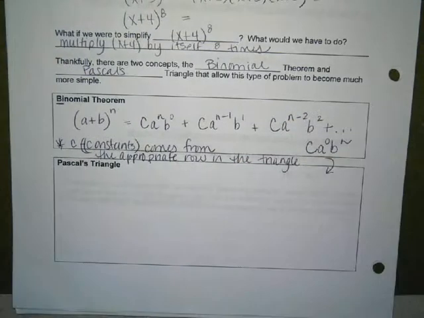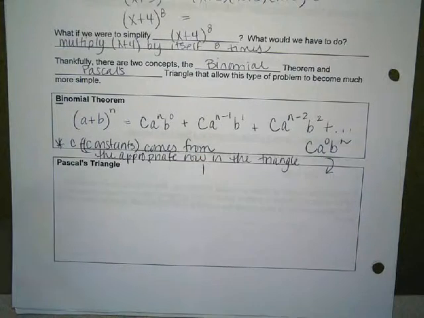Okay, because these constants aren't just one number. They are going to be particular numbers, and it's all based on this pattern with Pascal's triangle. Okay, Pascal's triangle, I don't make you memorize it, you have to know the pattern of how it's set up.